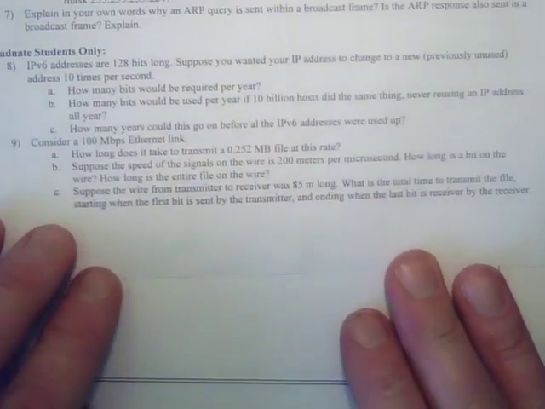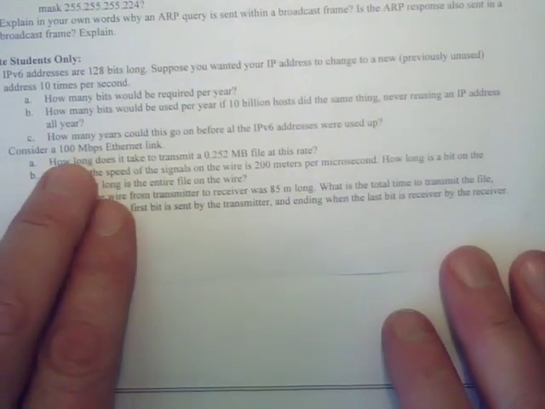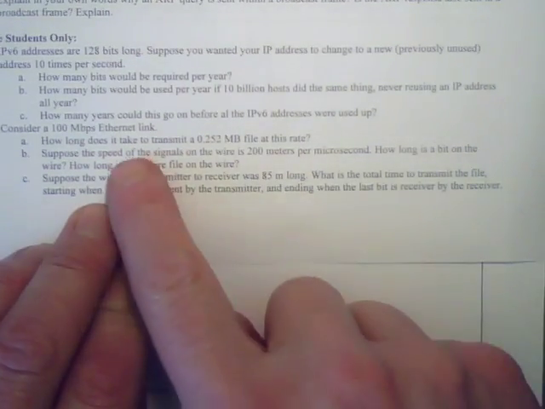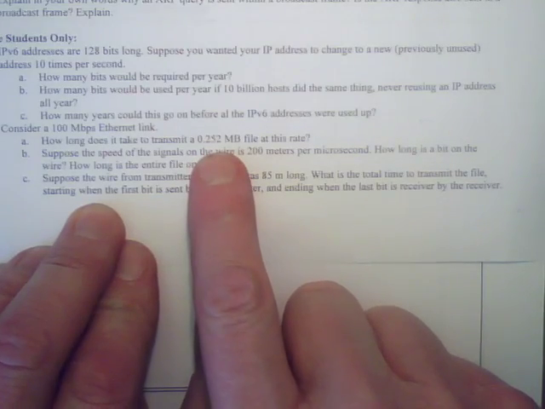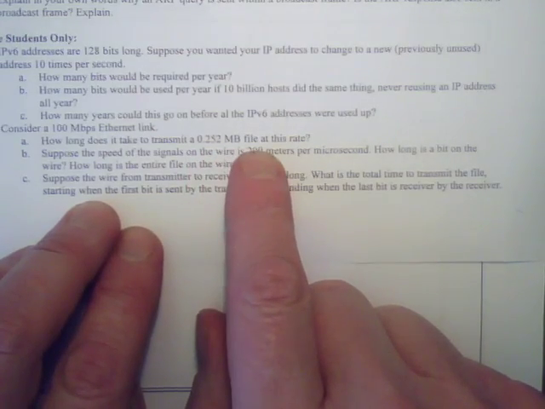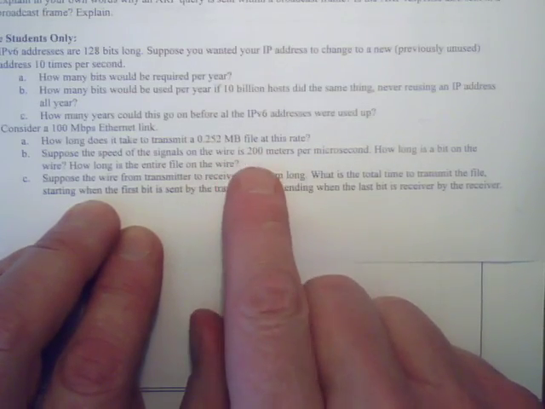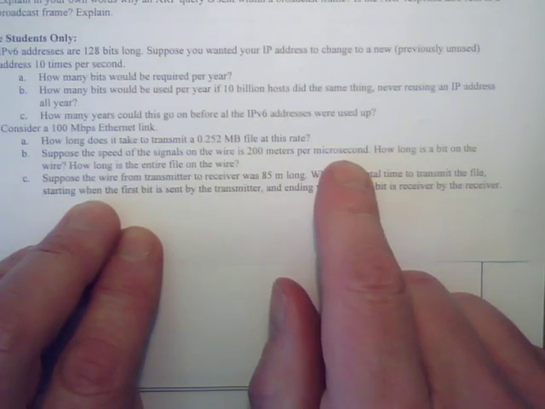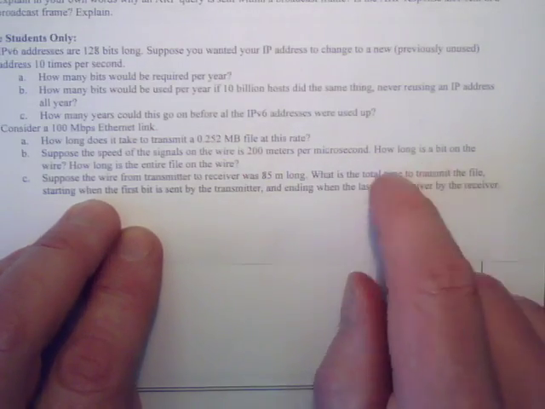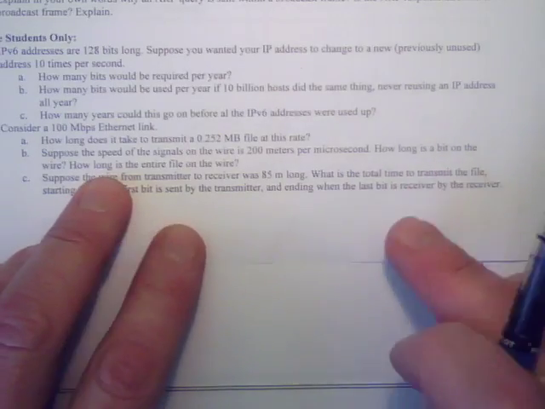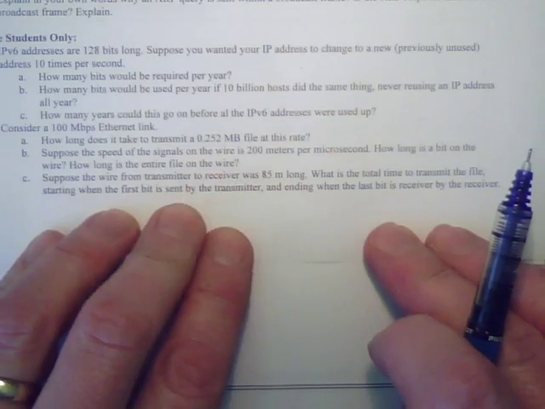Okay, finally for the grad students, here is problem number 9 in homework 2. This one says we're going to consider a 100 megabit per second Ethernet link, and we're going to ask how long it takes to transmit 0.252 megabytes worth of data at this rate. Supposing that the speed of signals on the wire is 200 meters per microsecond, how long is a bit on the wire? How long, that is in meters, is a bit on the wire? And how long is the entire file on the wire?